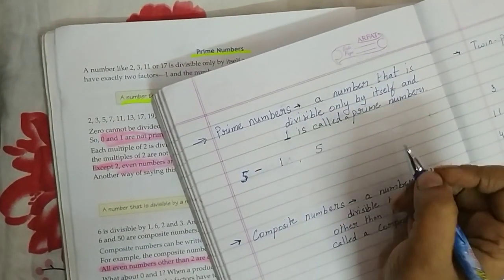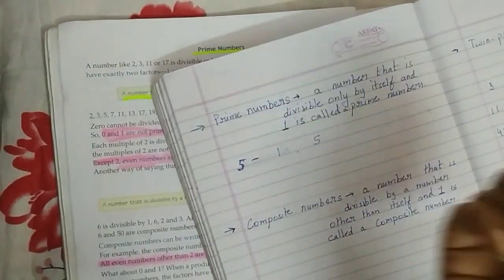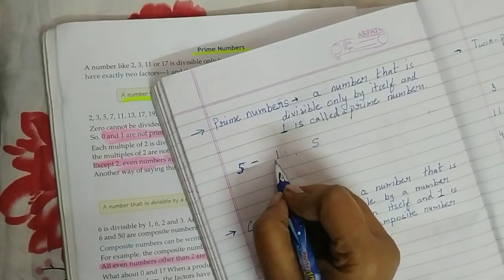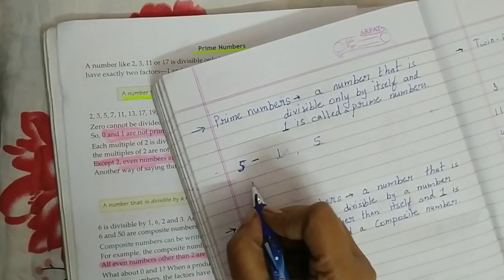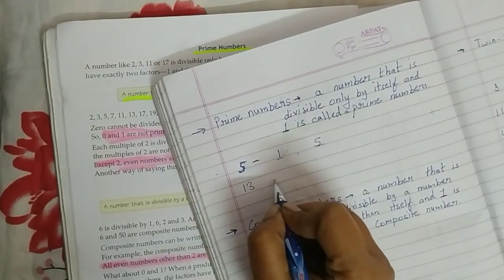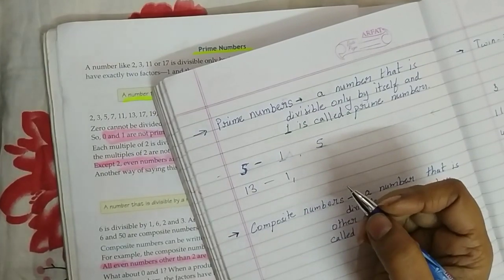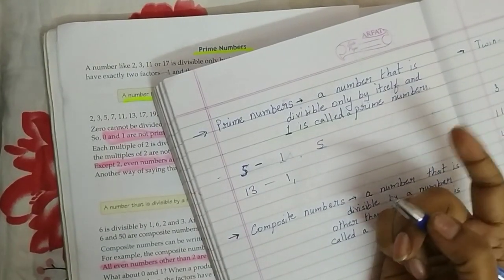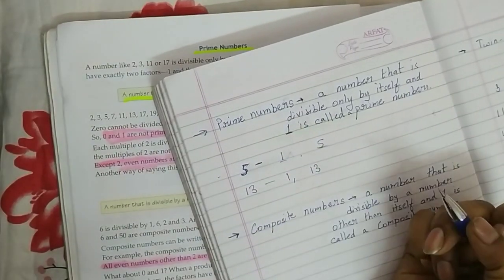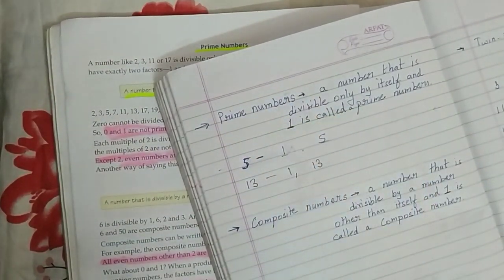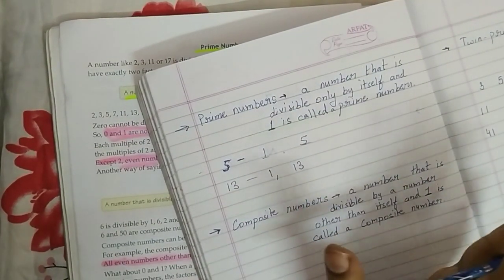Other than 5, no. Only 2 numbers are there which divide 5 completely: 1 and 5. Okay, now let's take one more example, 13. So, in 1's table, 2's table, does 13 come? No. 3's table? No. 4's table? No. 5's table? No. 13 comes in 13's table only. Is it clear, children?